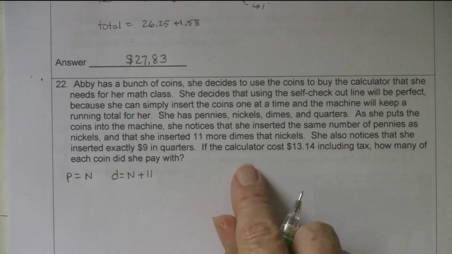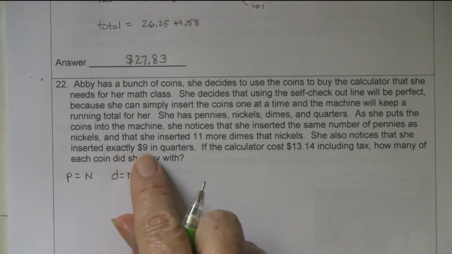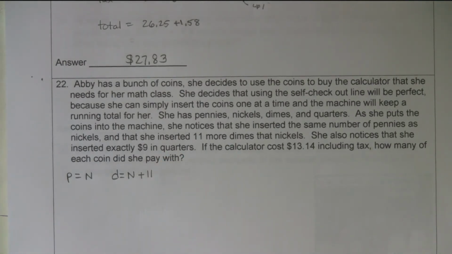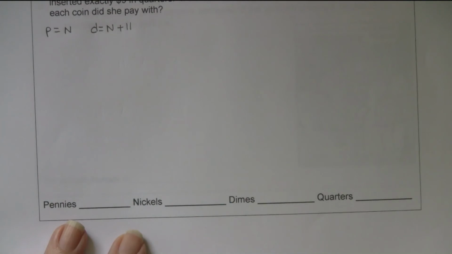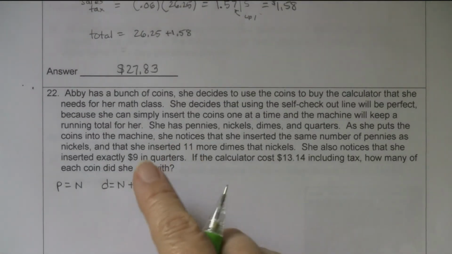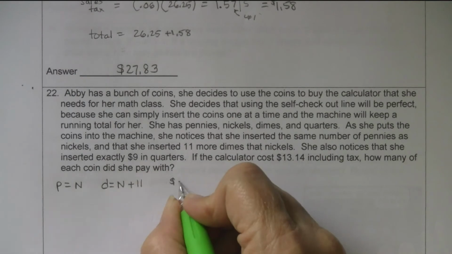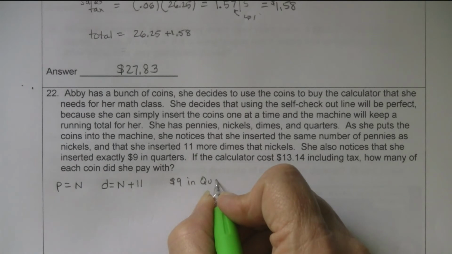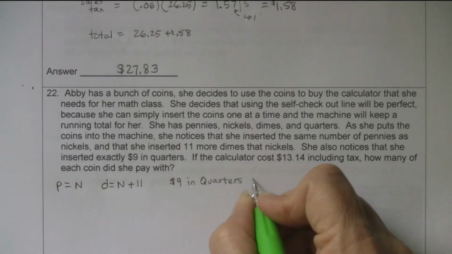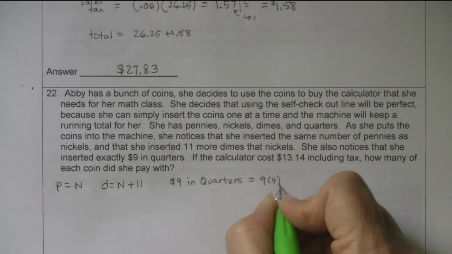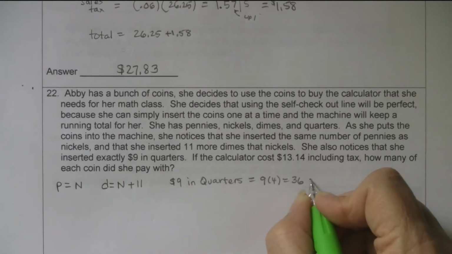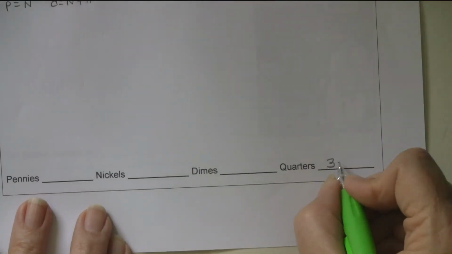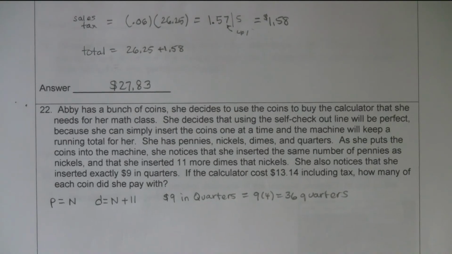She also notices that she inserted exactly $9 in quarters. So that just wipes the quarters out. Do you guys agree? You could figure out how many quarters that is right away if you wanted, because it's going to ask that. But $9 in quarters, and that is 9 times 4, right? That's 36 quarters. So I don't really have to worry about the quarters anymore. I can come down here and say 36 quarters, right? Because they told me the quarters.